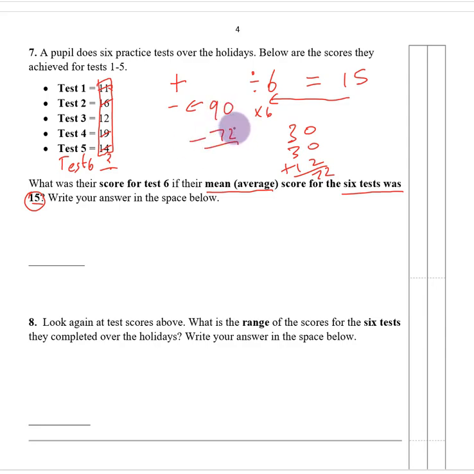So 90 take away 72, 0 take away 2 we cannot do, we borrow, 10 take away 2 is 8, and then 8 take away 7 is 1. So the test score that she would get in 6, if the mean average is 15, has to be 18.